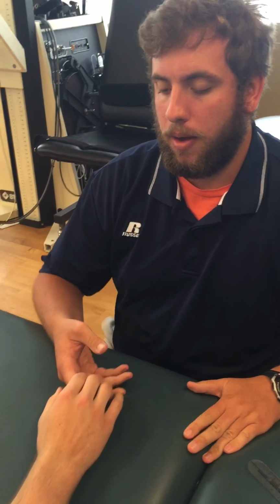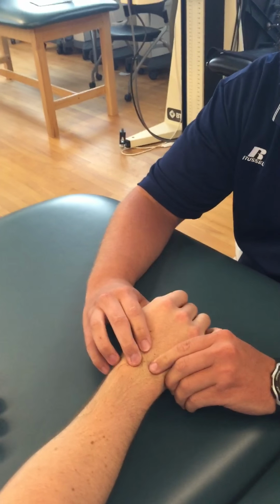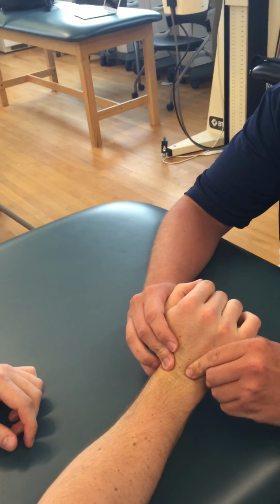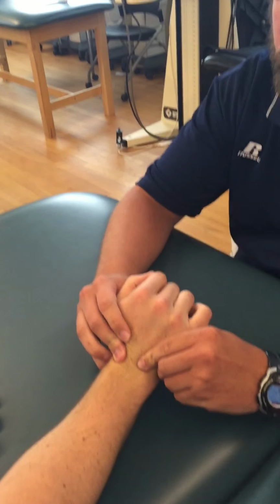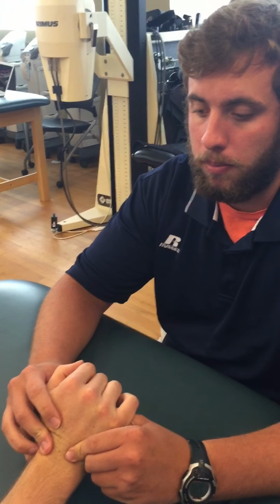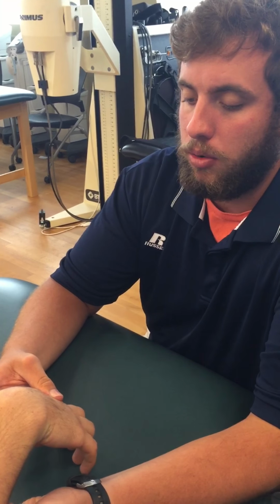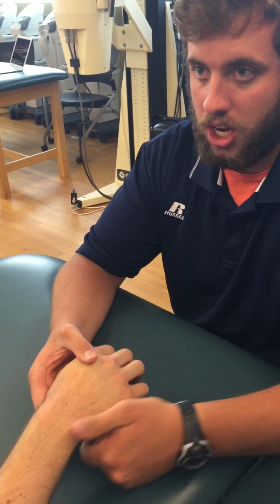And then passive, I'm just going to move it, so just relax. You go until the patient won't let you go anymore. Maybe pain's causing it. There might be an actual anatomical structure that's causing the stopping, and then go do that until pain is present or it can no longer move.